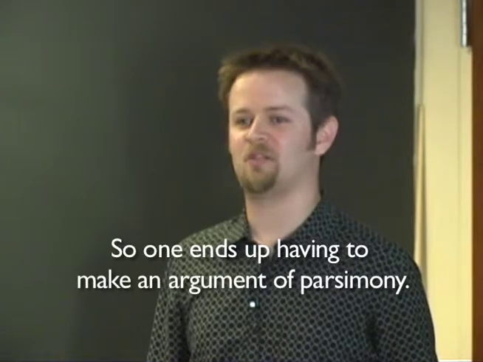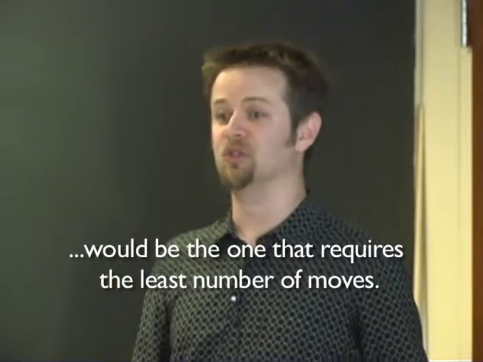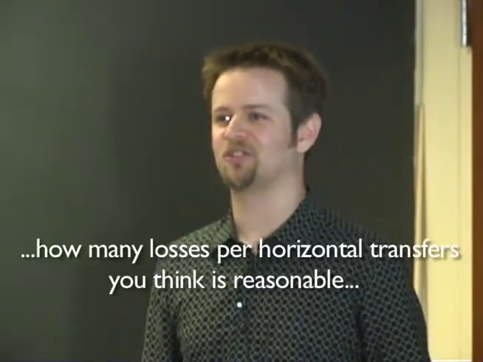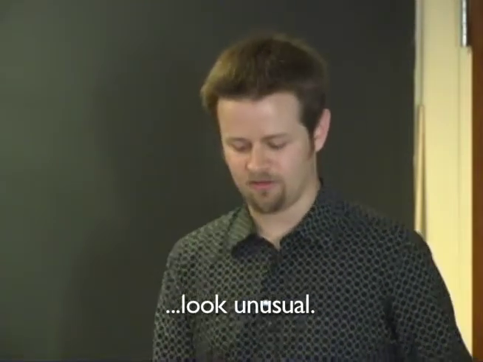But so one ends up making an argument of parsimony, that the simplest explanation would be the one that requires the least number of moves. But of course, that's not to say that loss is equal to horizontal transfer. You might have to weigh how many losses per horizontal transfer you think is reasonable based on data. So that's one way. The other way is that you often find signatures in the DNA that look unusual. So the genes look foreign.